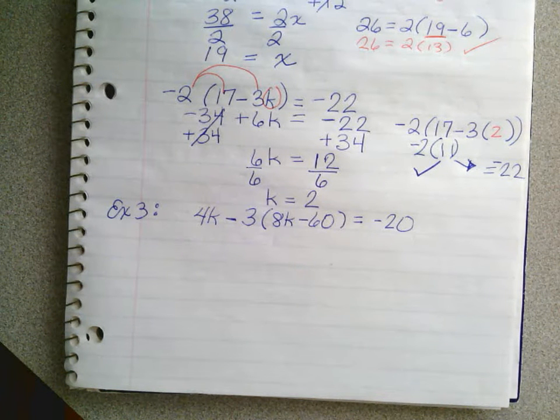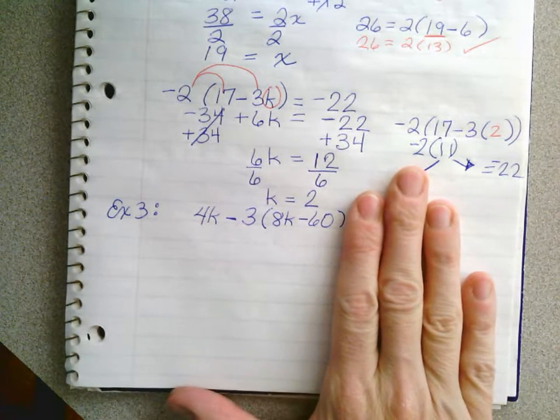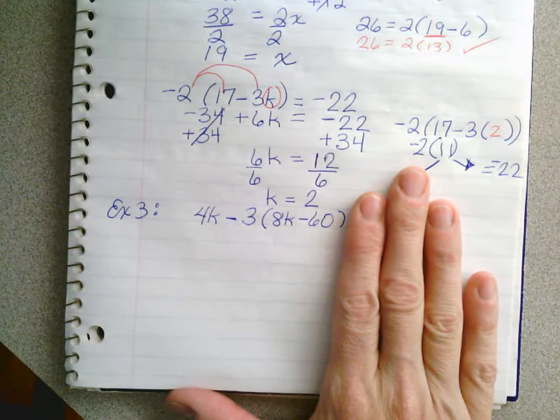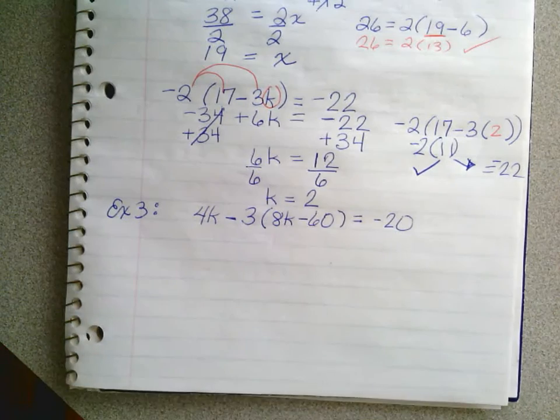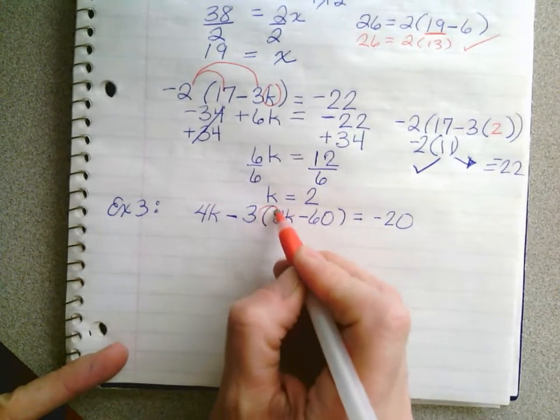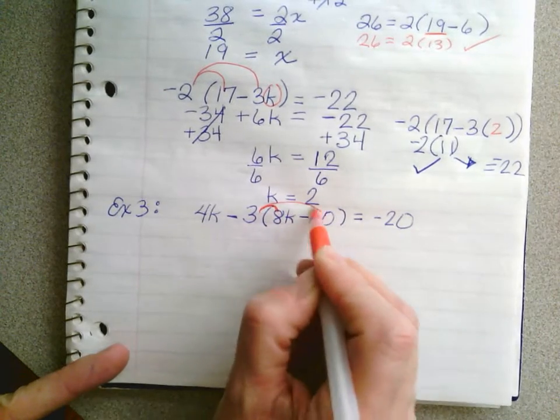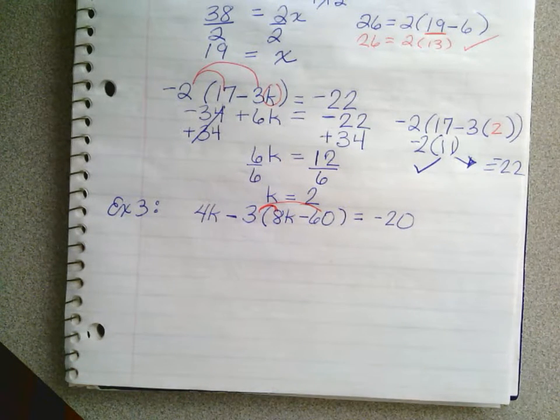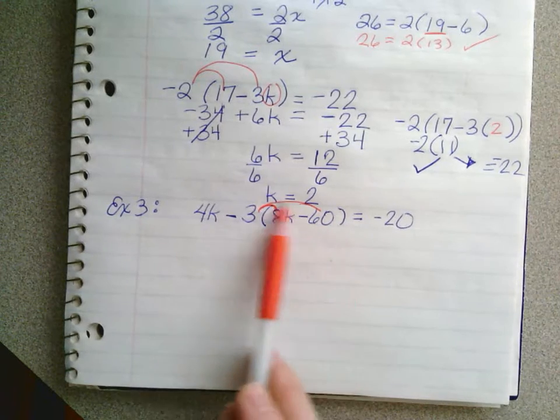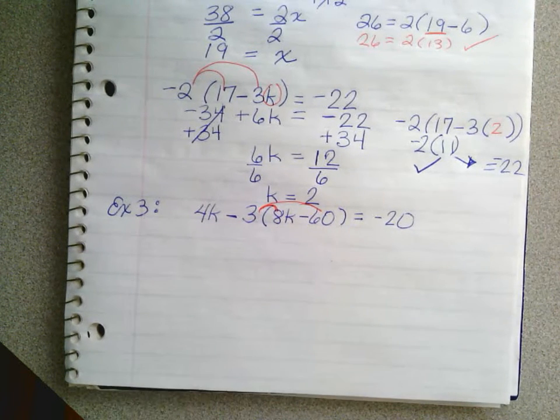Back in the last chapter test, you guys had to simplify stuff like this. You just never solved them. The thing you had to do was simplify the item being multiplied by the stuff in parentheses first. We're going to do that. The negative 3 gets multiplied by the 8K and the negative 60. That will help us to simplify this portion.